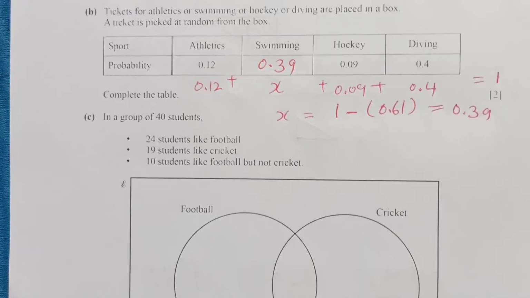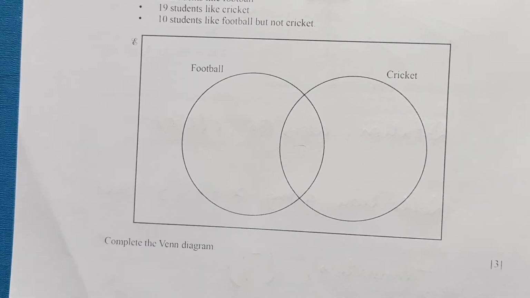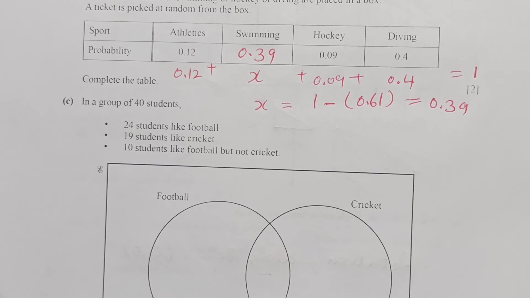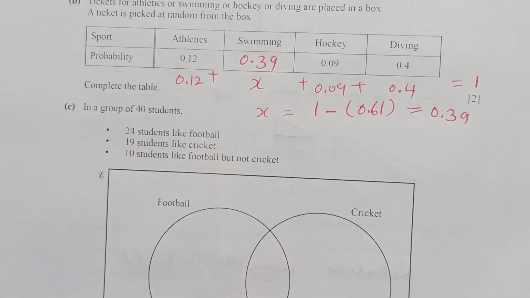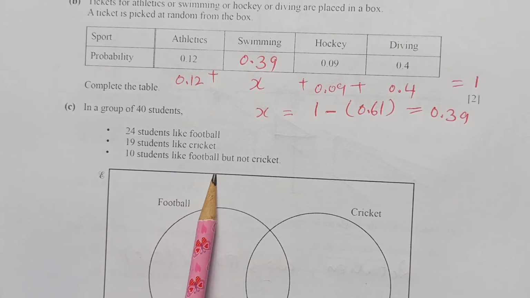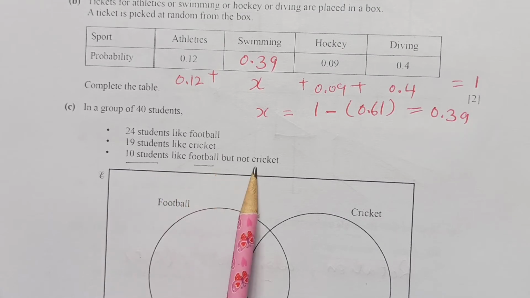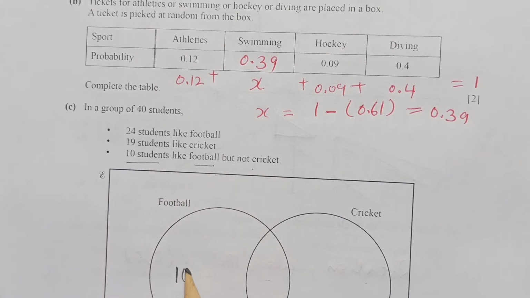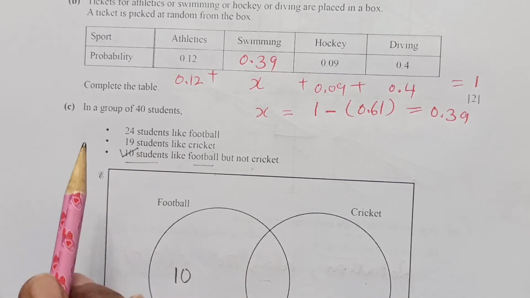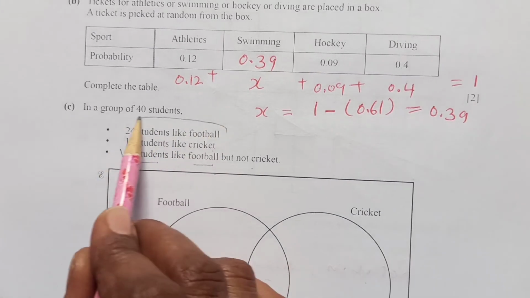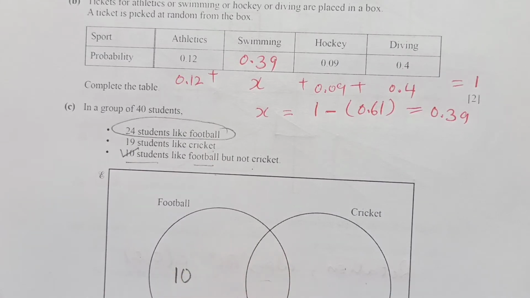Now part C, in a group of 40 students, 24 students like basketball, 19 like cricket, 10 students like football but not cricket. So complete the Venn diagram. So we need to complete it. So let's do this one by one. So we have 24 students like football, 19 like cricket. Okay. So 10 students like football but not cricket. So 10 football but not cricket, it will come here. So we are done with this. 19 like cricket, so 19 like cricket here, and 24 like football. In total 24 students like football. So in the football there should be 24.